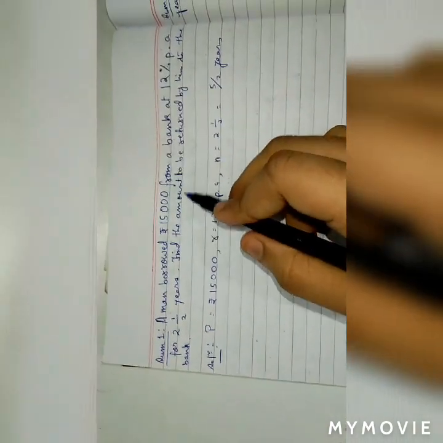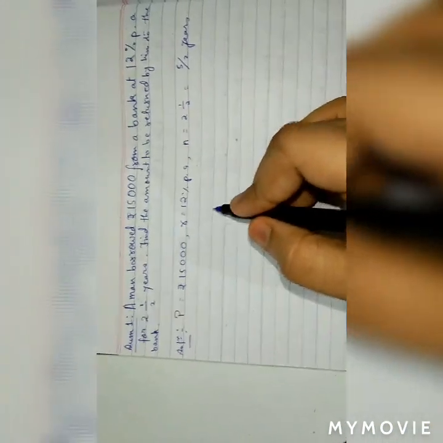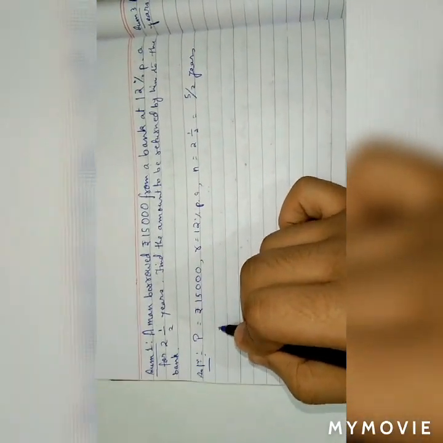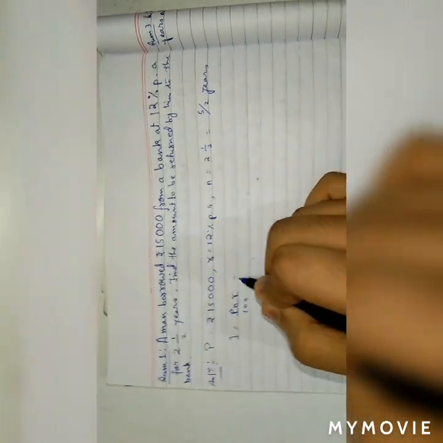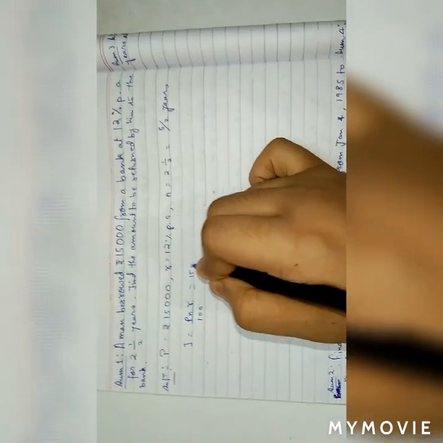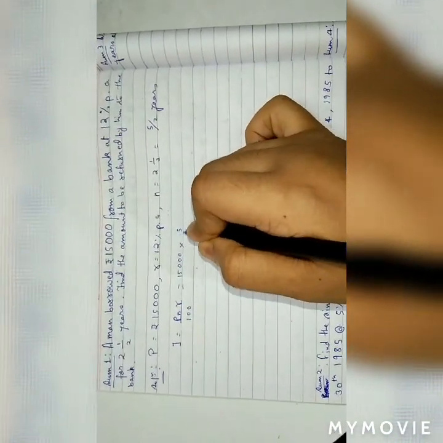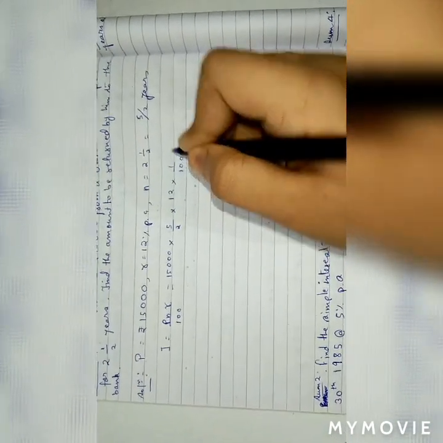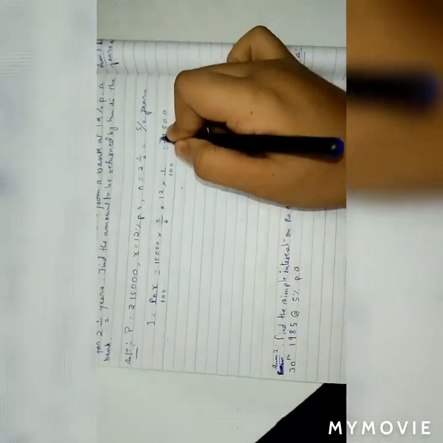Now we have to find A, and the formula of A is P plus I. So in order to find A, we need I, and the formula of I is P times R divided by 100. Okay, 15,000 into 5/2 into 12 into 1/100, that is 4,500 rupees.